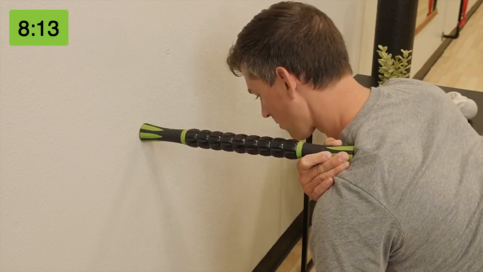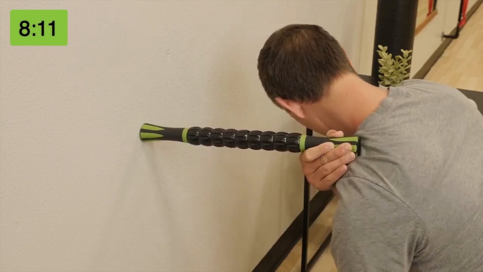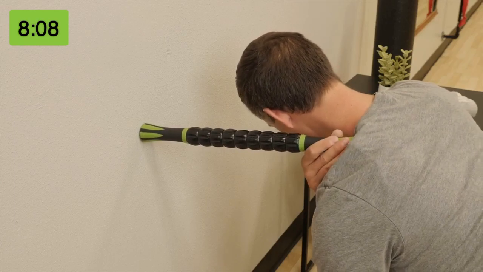You'll notice I continue to hold the massage stick with my right hand and let the massage stick push my left shoulder down.